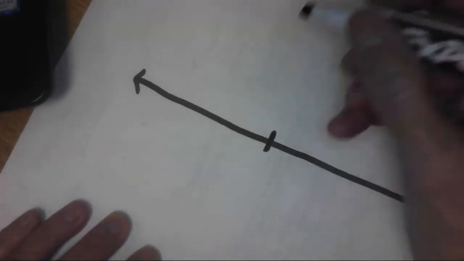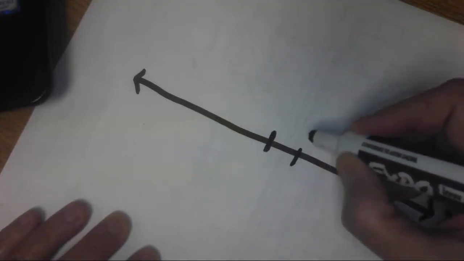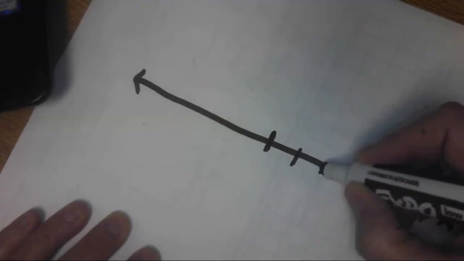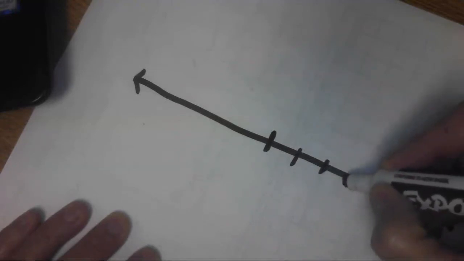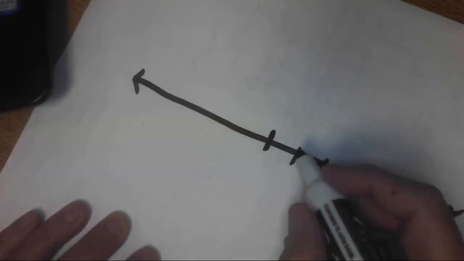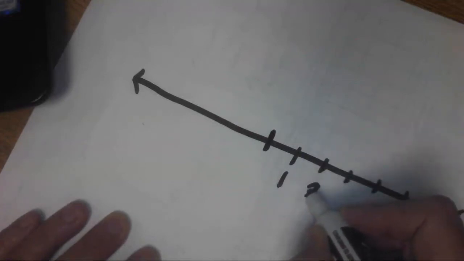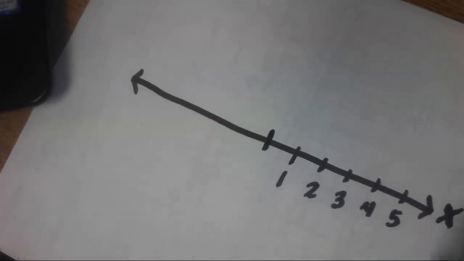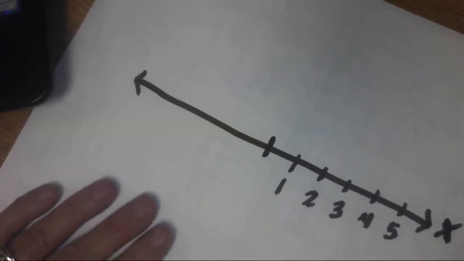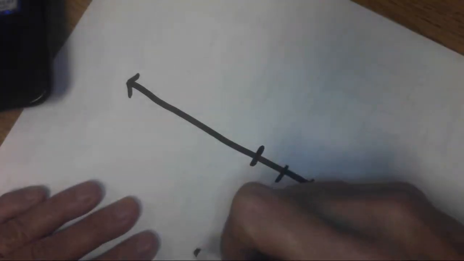This is the first thing you do, and then the next thing you're going to do is put your numbers on that line. So there's 1, 2, 3, 4, 5, and we're only going to go to 5. Now you can make your number line longer if you want. Mine's only going to go to 5.